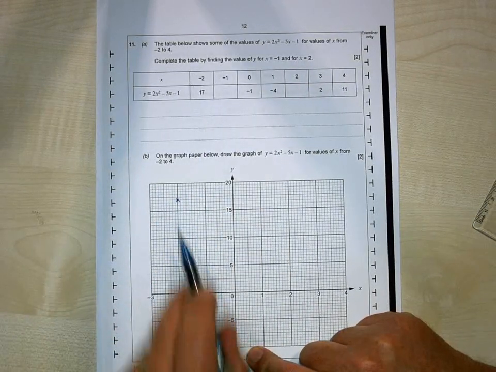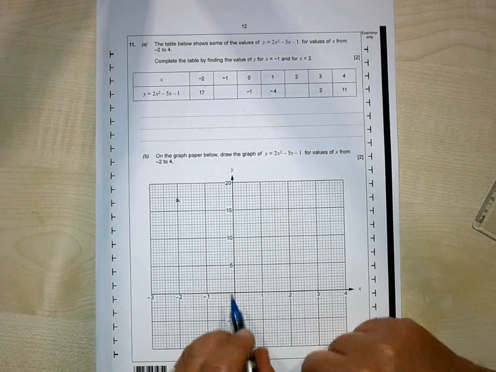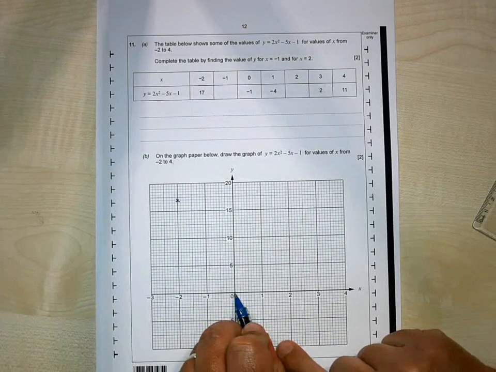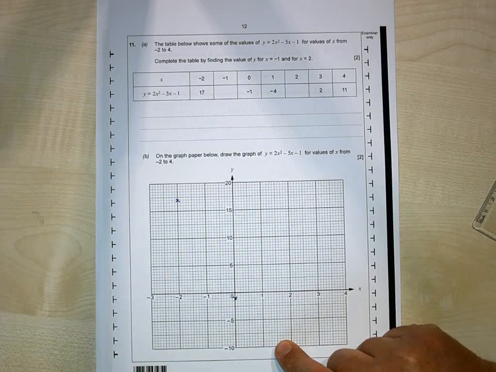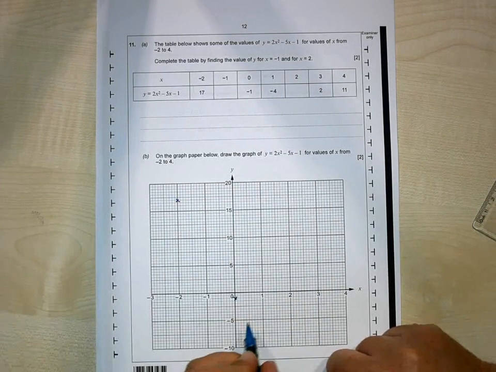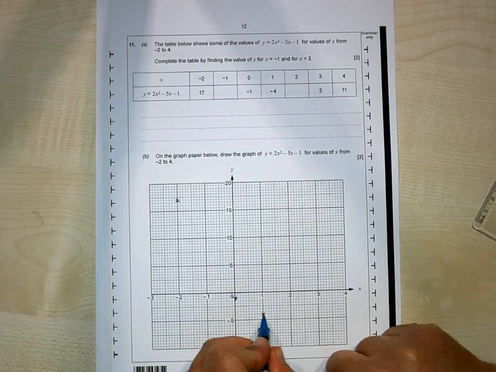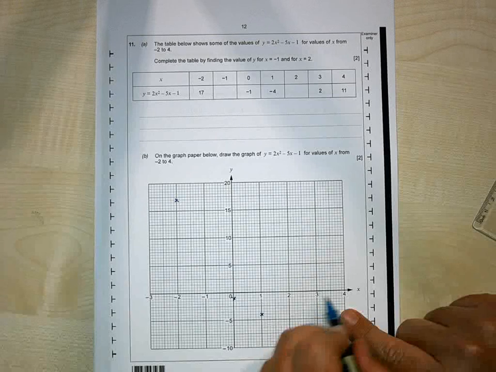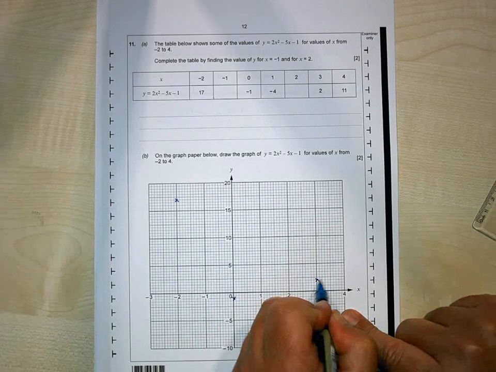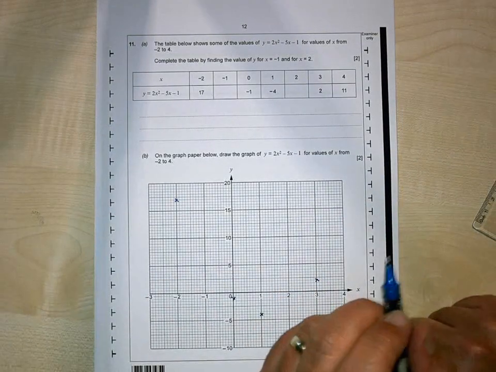That one I don't know yet, so I'm going to leave a gap. 0 is negative 1, so 0 is x, negative 1, 2 squares below it. 1 is negative 4. 2 I don't know. 3 is 2. And 4 is 11.